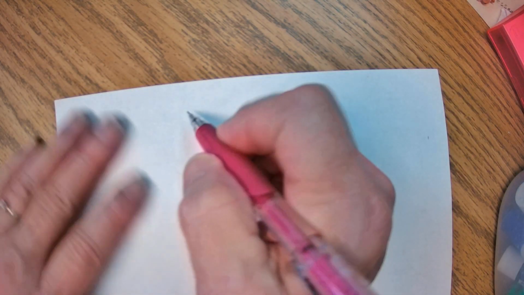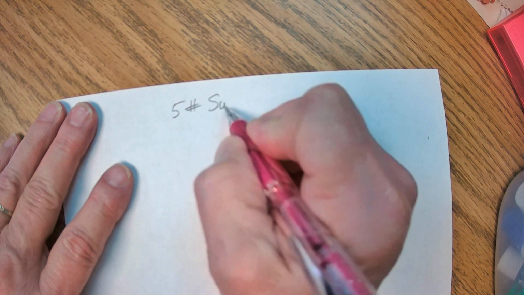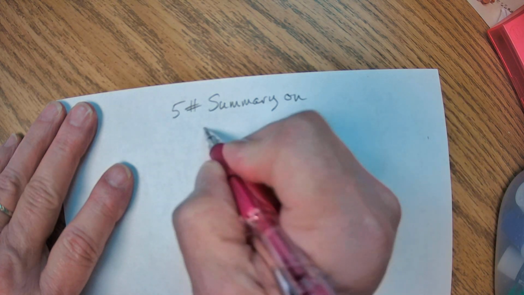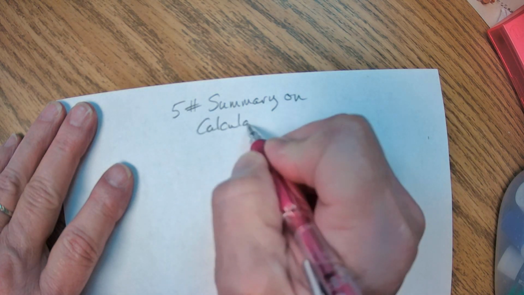All right, I told you I was going to show you how to do all this stuff on your graphing calculator. So here are the steps for the 5-number summary on the calculator.